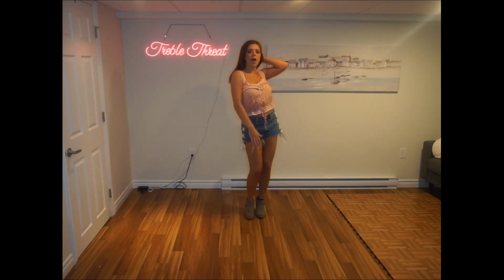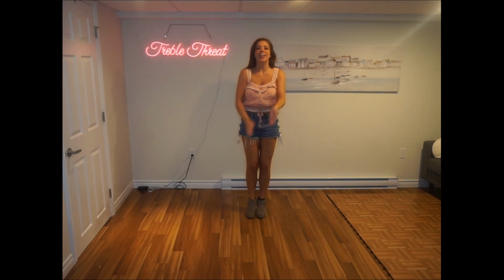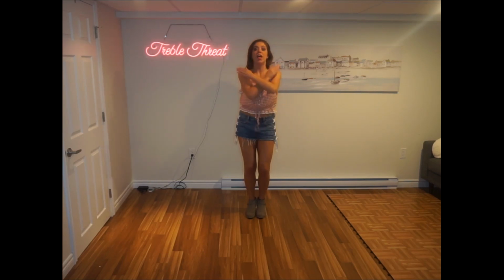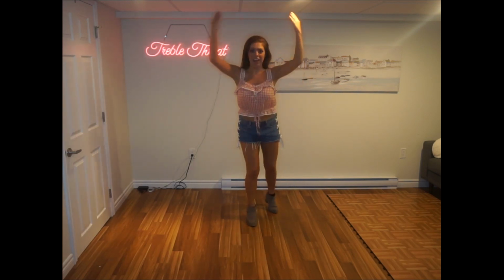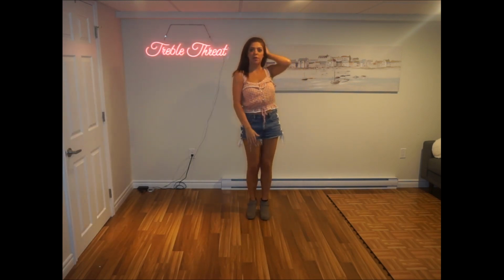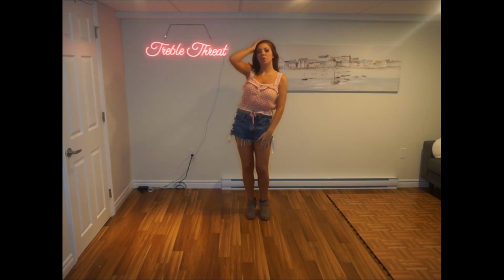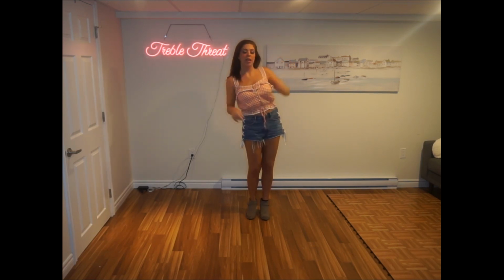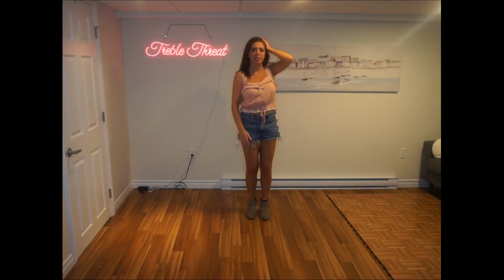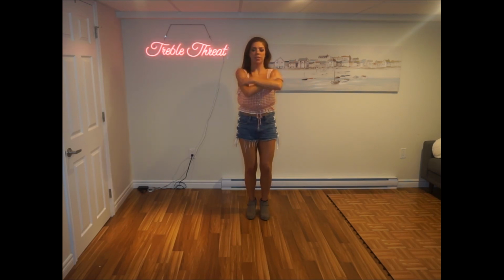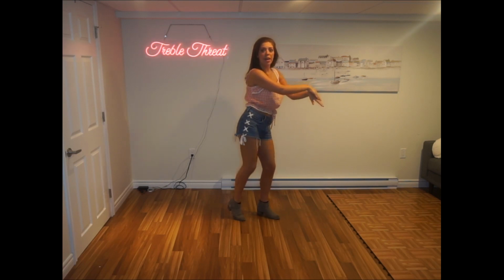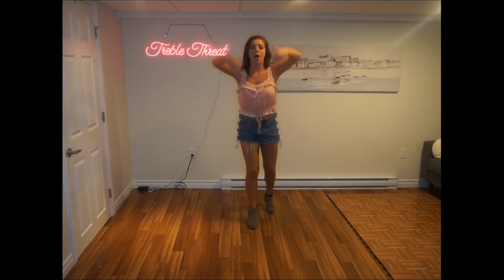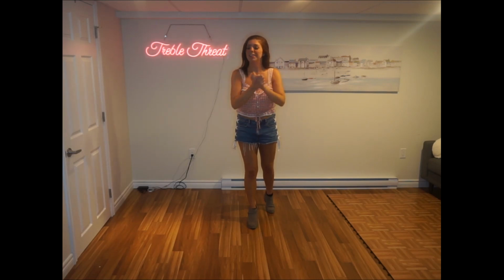So let's go from the 1, 2. Ready, and 1, 2, 3, 4, and 5, 6, 7, 8. So just a reminder, for this part, I'm using my left hand and then the right hand. And I'm leaning over to my right, and then I'm leaning to my left. So left hand, right hand, cross arms and shoulders, come down, left, right, picking up my right hip, and then left hand, right hand, arms come up. And that is the whole TikTok dance.